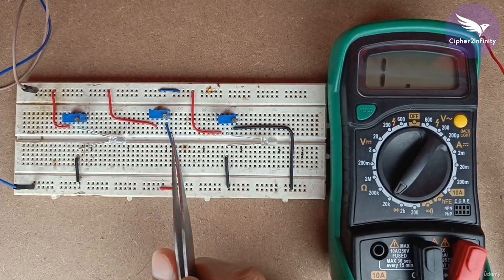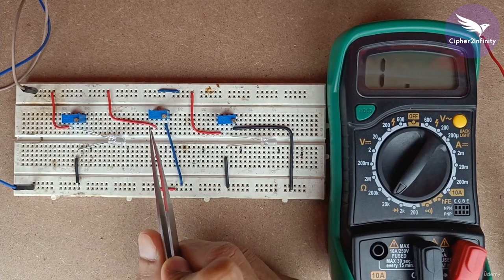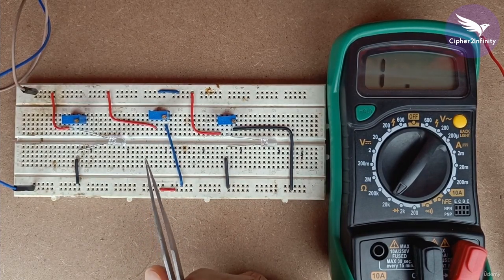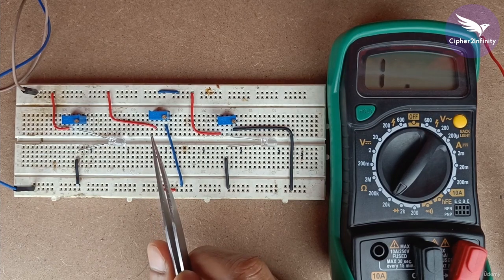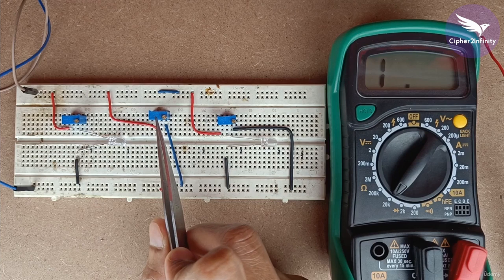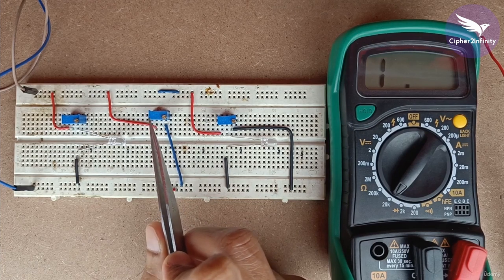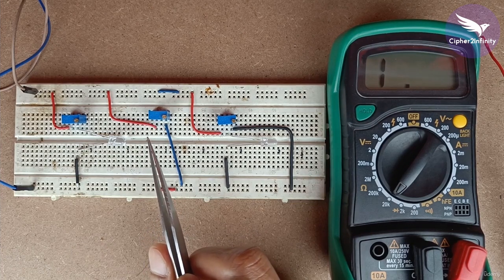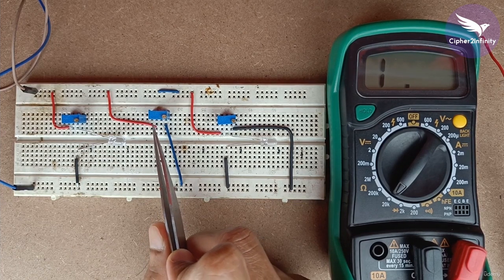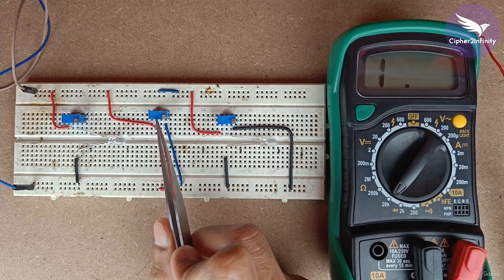Now I will show you the practical demonstration of this preset. Okay, I'm actually not showing you the practical demonstration of a potentiometer. Instead of that, I'm showing you the practical demonstration of this preset. The reason is we are using the preset on our hardware. Both the potentiometer and the preset work exactly the same, so there is not much difference, right?